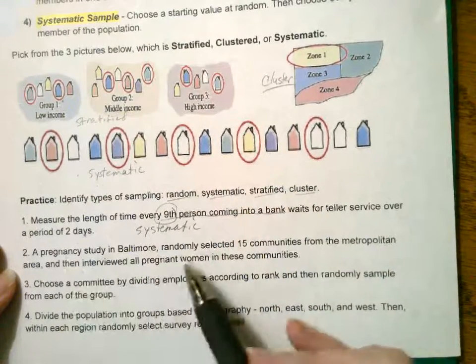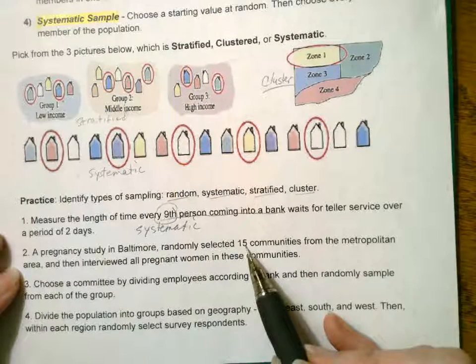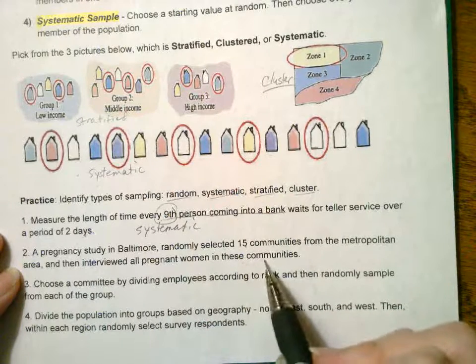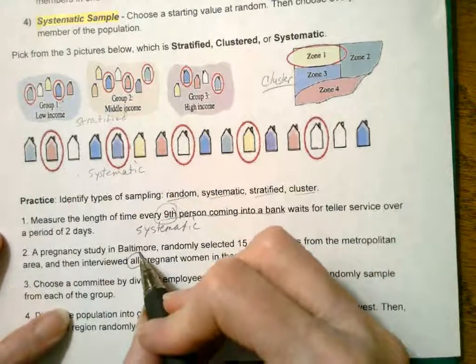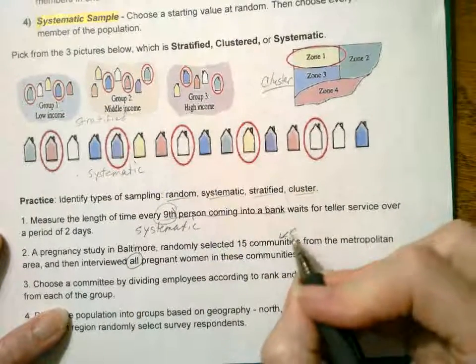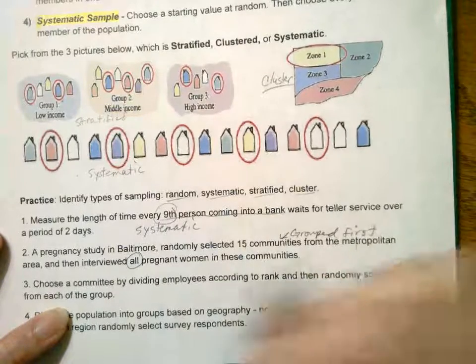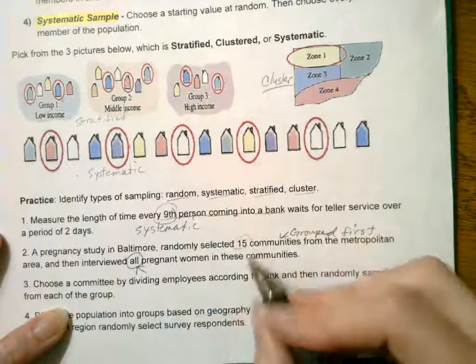Pregnancy study in Baltimore randomly selected 15 communities from the metropolitan area and then interviewed all pregnant women in these communities. So if they did all, they grouped first and then talked to all. Okay, there were more than 15.